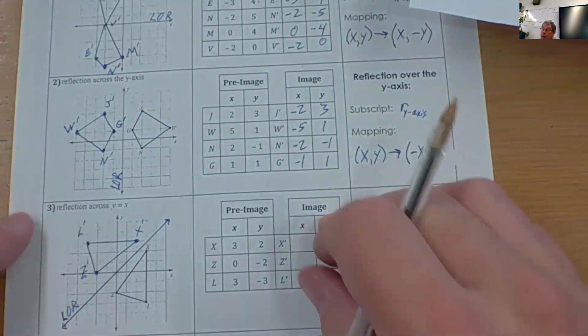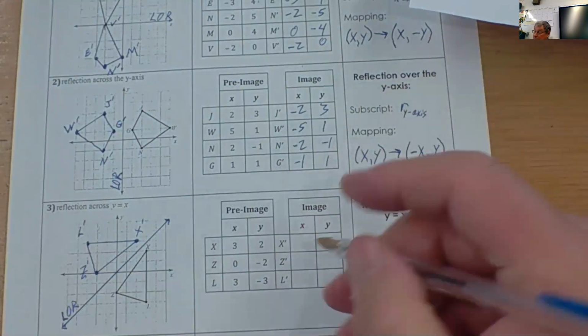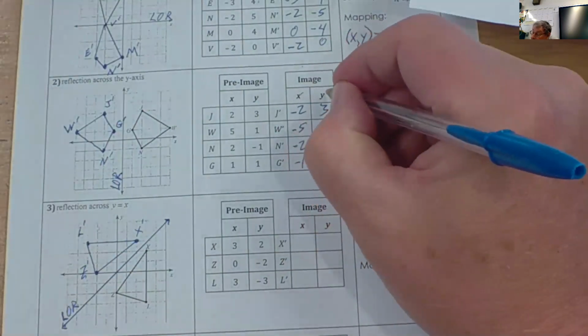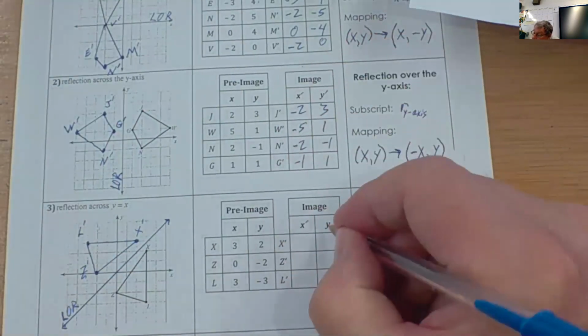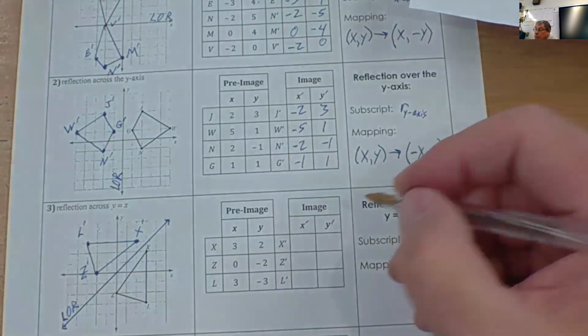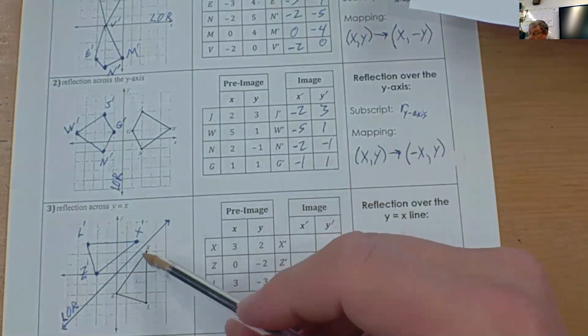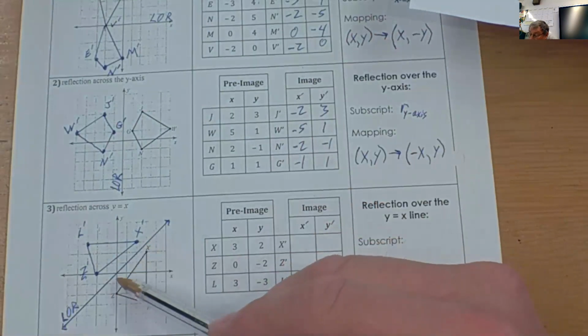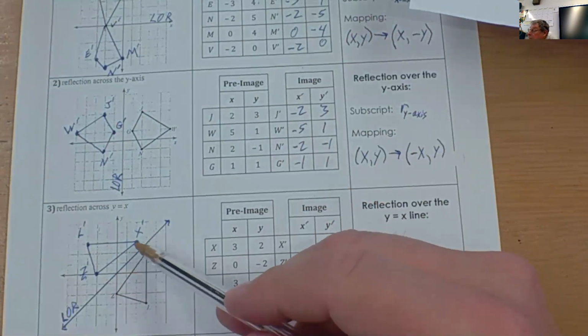And we reflect it over the line y equals x. Now again, I forgot my primes up here. The image is x prime, y prime. So x went from 3, 2 to 2, 3.